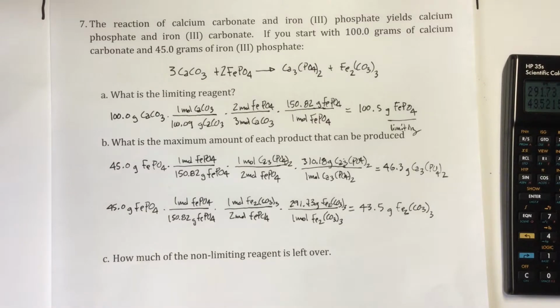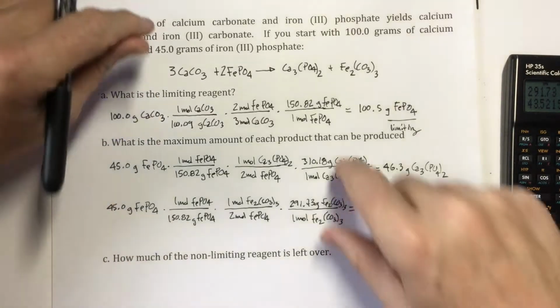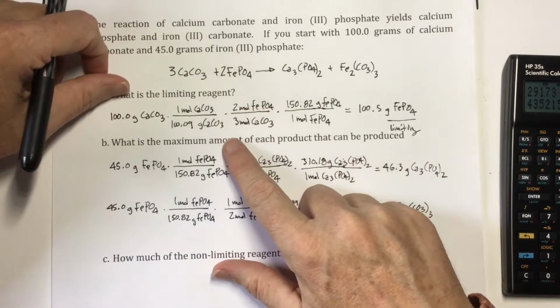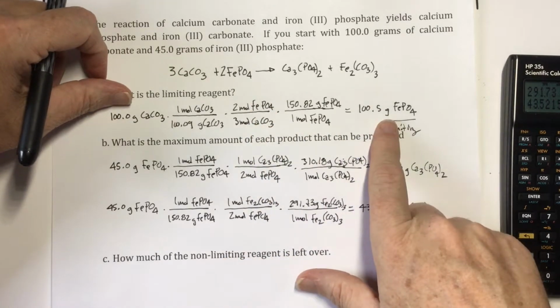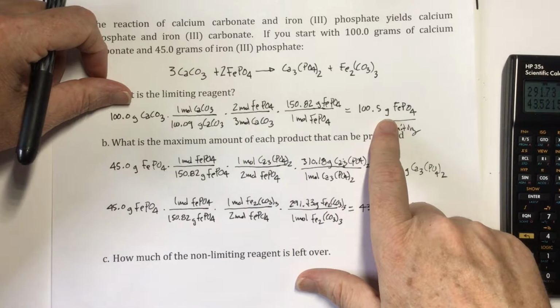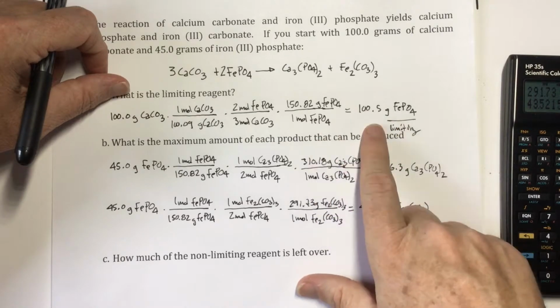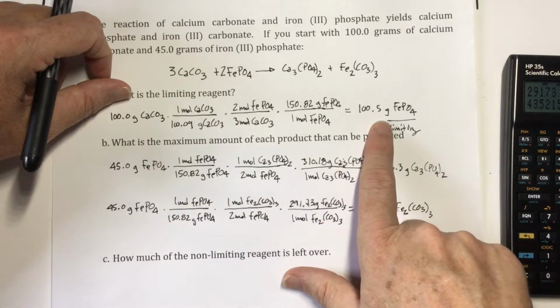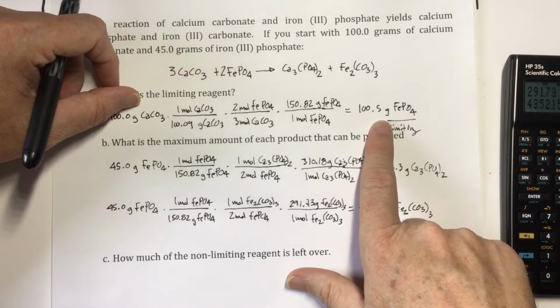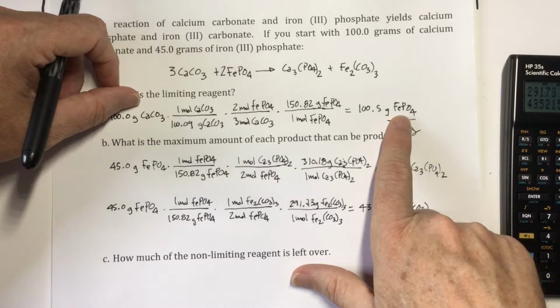Well, all right. Sadly, up here, see, I went this direction. I went from calcium carbonate to iron phosphate, iron 3 phosphate.